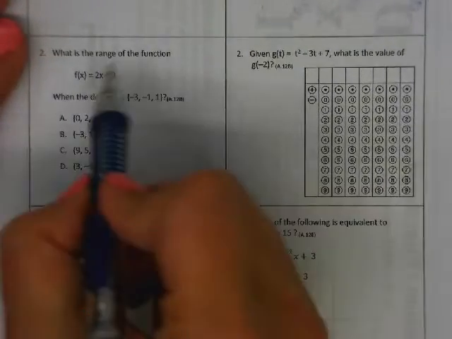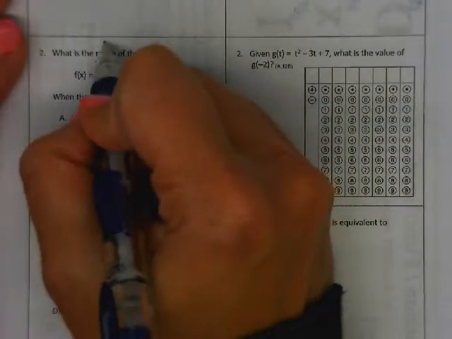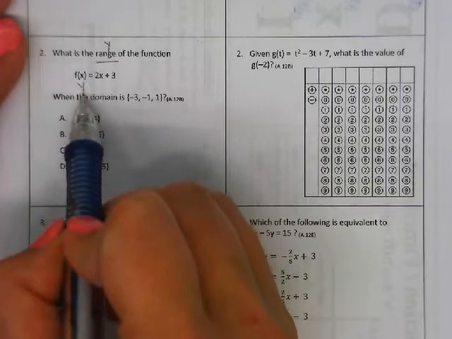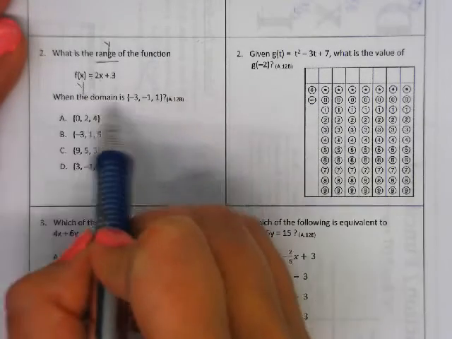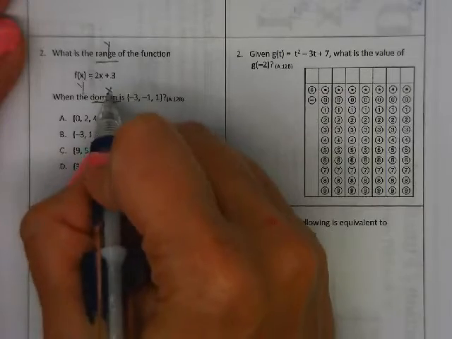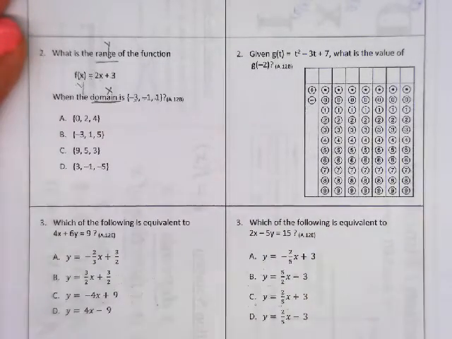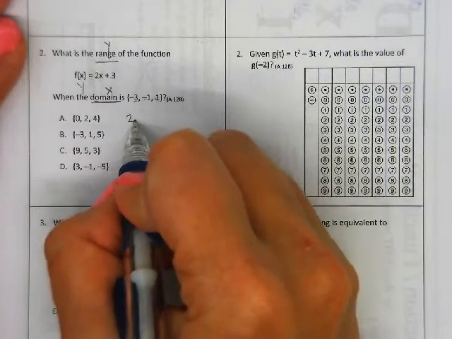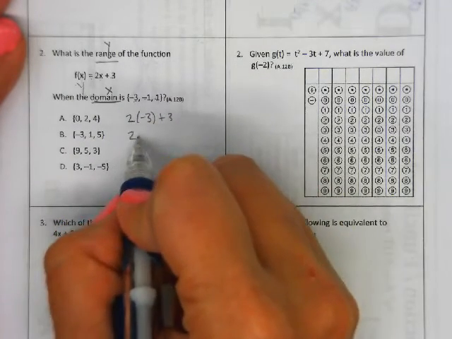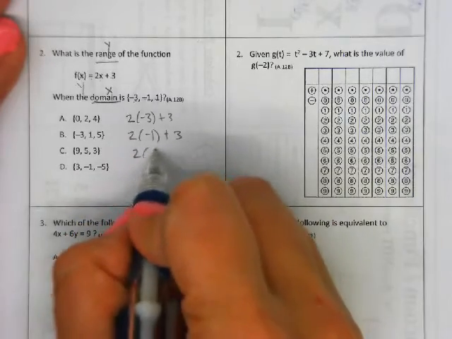What about this, the range? What did we know? What did we say about range? Range is y. So am I putting it says y is here, right? Y equals 2x plus 3. So the domain is what? Domain is x. So am I putting these numbers in place of y or in place of x? X. So we're going to have to come in and we can say 2 times -3 plus 3. This is just one way to do this. 2 times -1 plus 3. 2 times 1 plus 3.